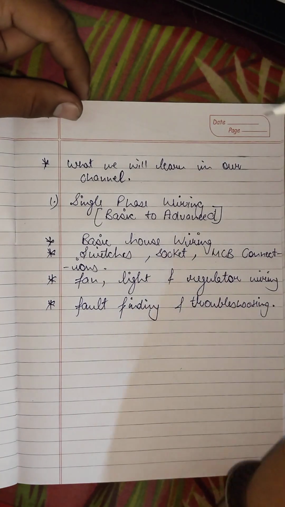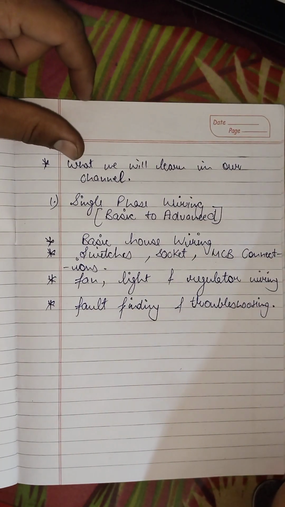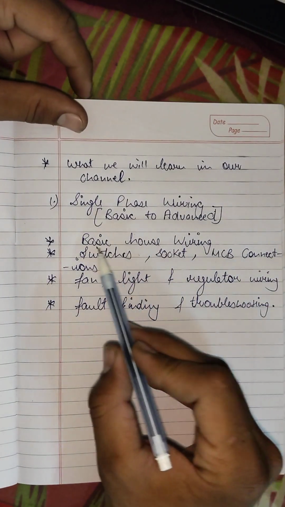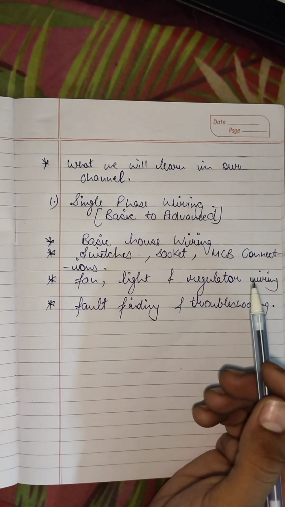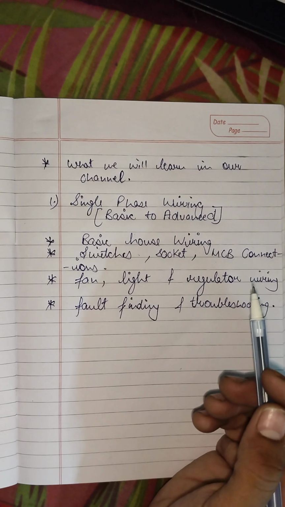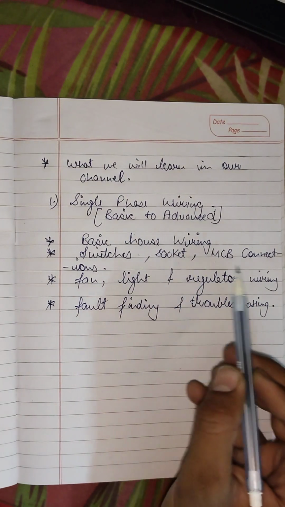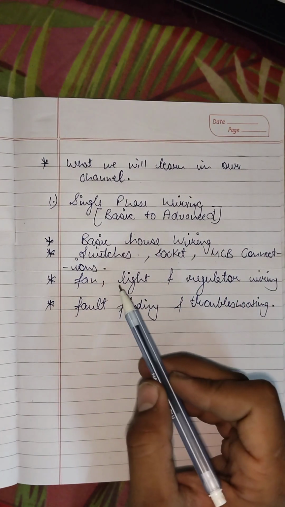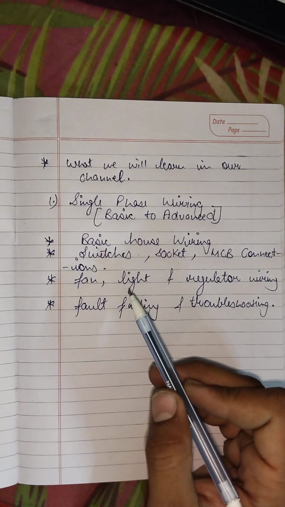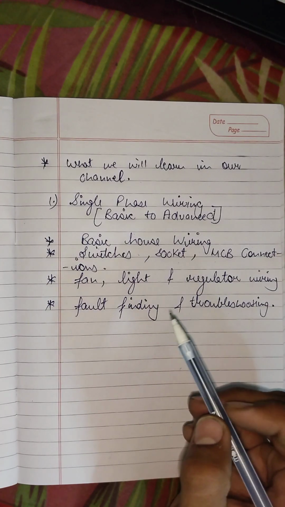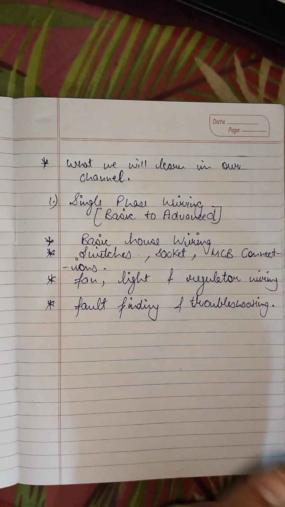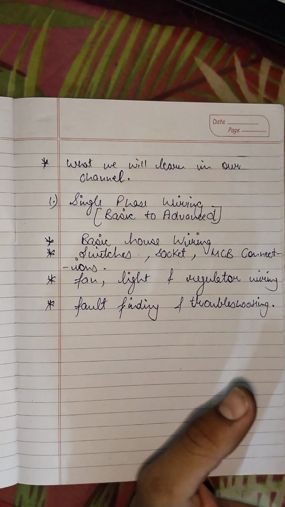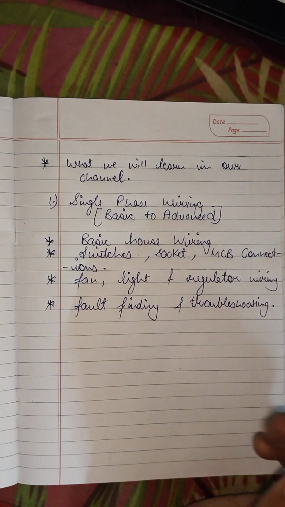So these are the things that we will learn in single phase wiring. First and foremost, basic house wiring, in which we will show you how to do single phase connections like switches, circuit boards, sockets, MCB connections, and then next, fan regulator connections, lighting connections, and many more which are commonly used in basic house wiring in buildings.